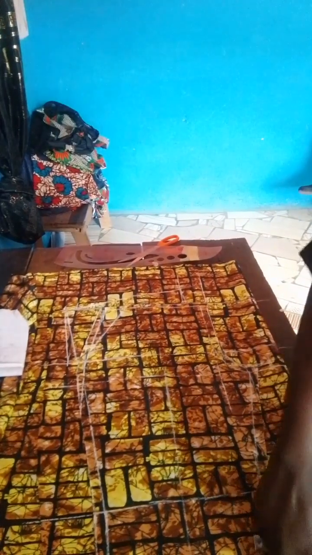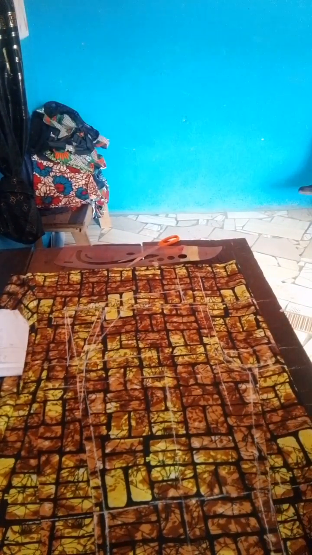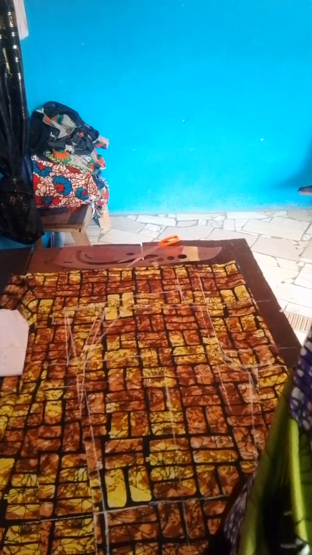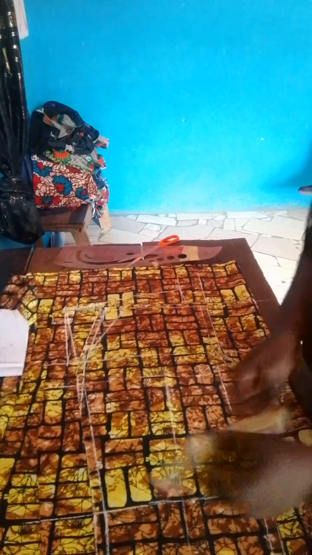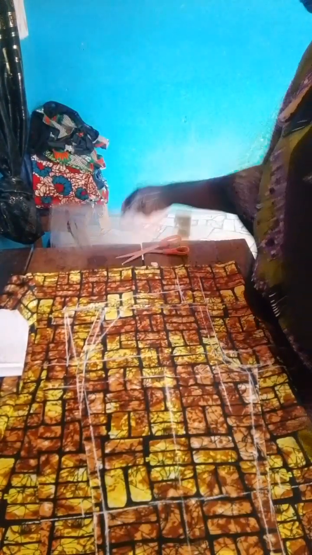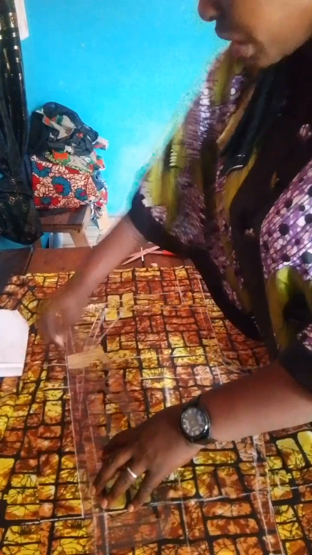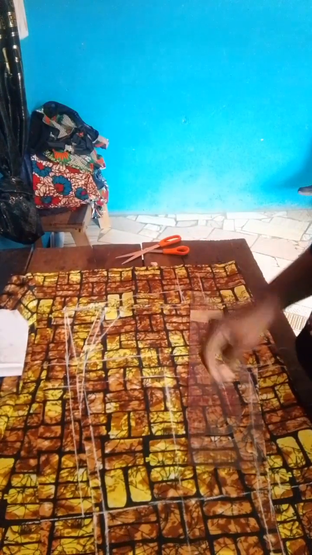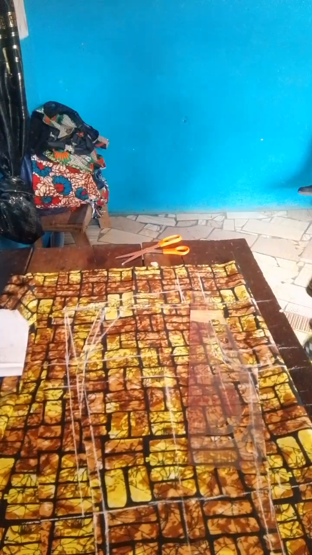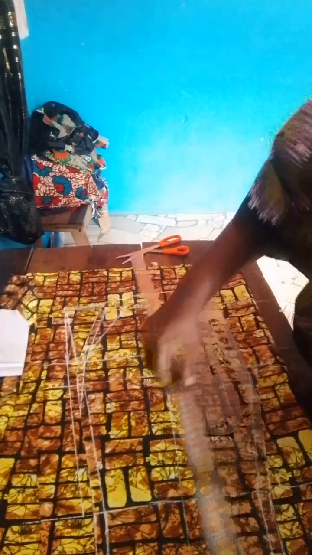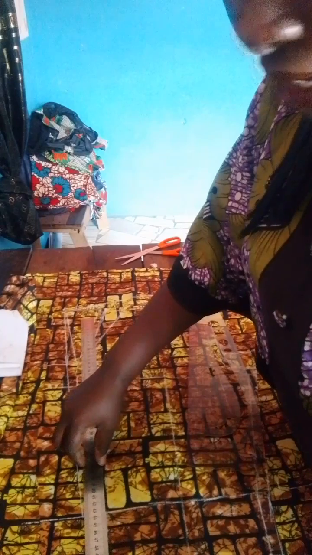You see the way the diagram is now, the drafting is not the same. Your back and your front is not the same. So the next thing you do now is to input ½ inch. You put ½ inch in the hem of your trouser at all the sides, in the knee and in the hem. Then connect the ½ inch down to the hip, your new hip line for the back.